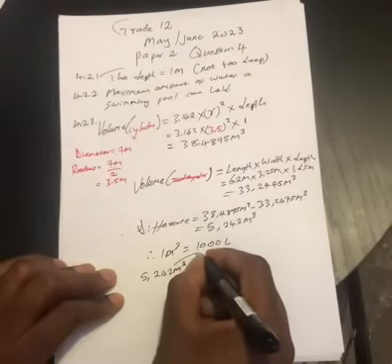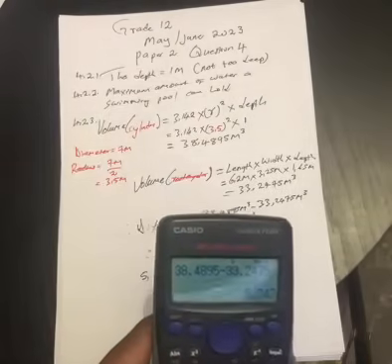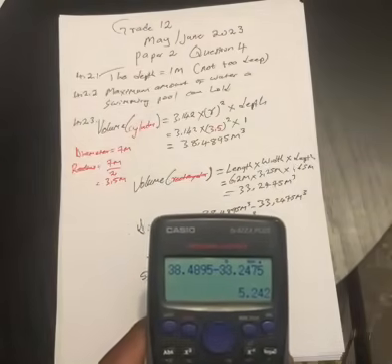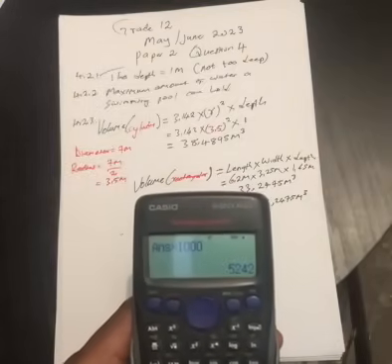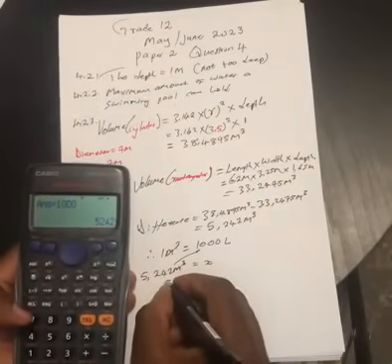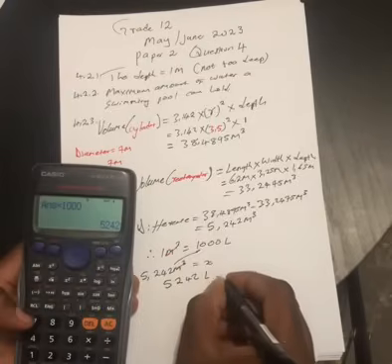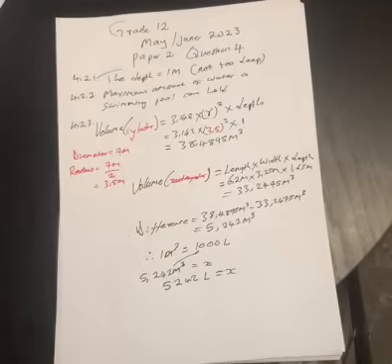Then from there, you do the cross multiplication: 5.242 multiplied by 1,000. When you multiply by 1,000, we find that our answer is 5,242 liters, equal to x. Then that is your answer converted to the nearest liters.